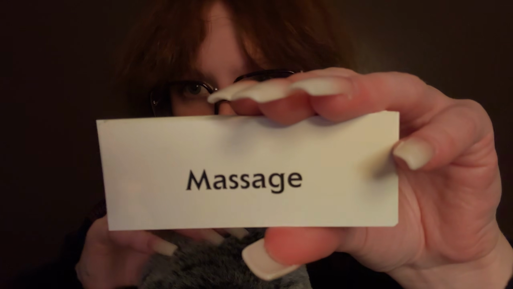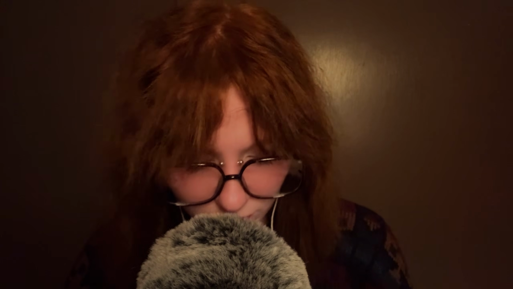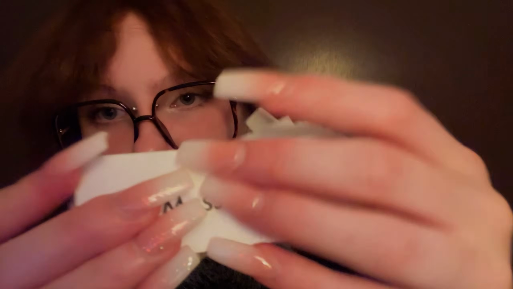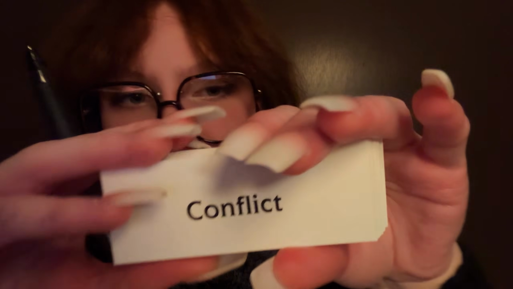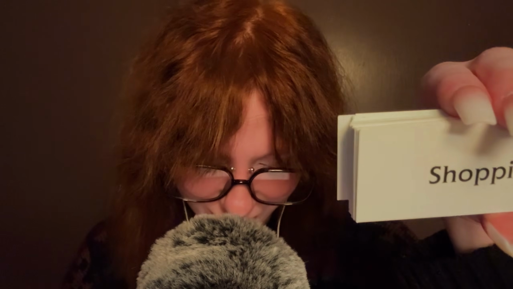Massage. Okay. Let me just take that. Okay. Conflict. Okay. Shopping. Yeah, there's a lot of variation in these in terms of subject matter, because it'll go from like abuse to like cooking.